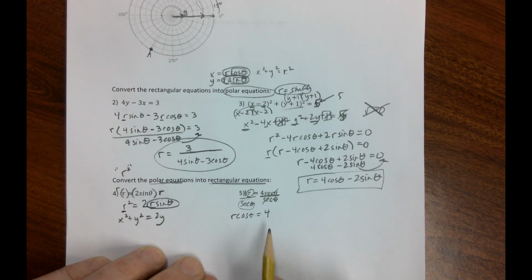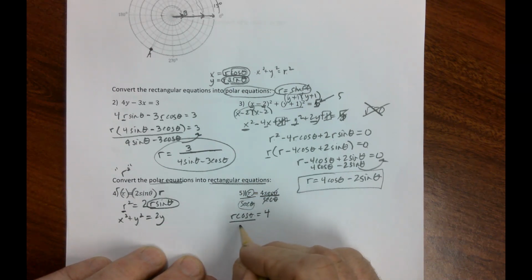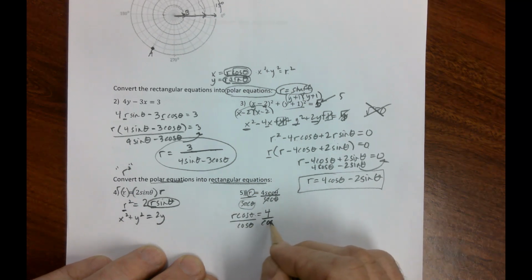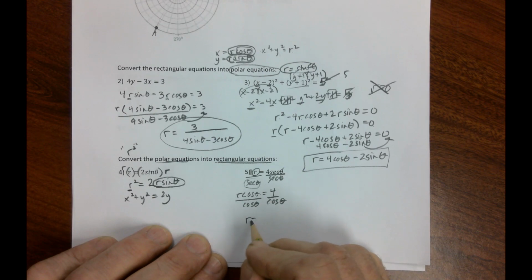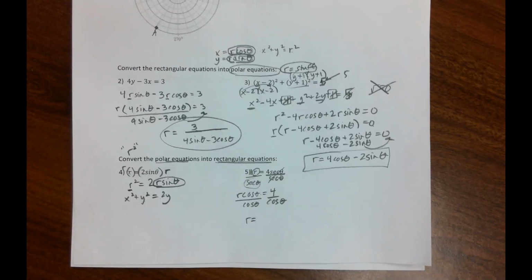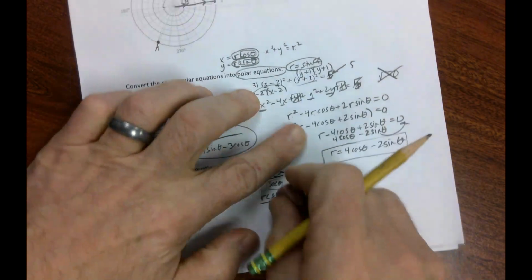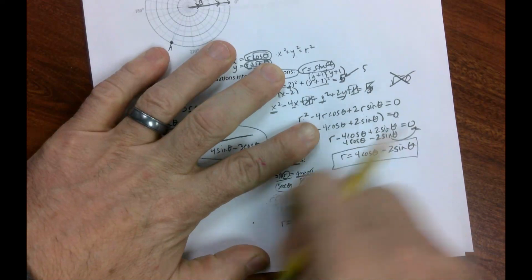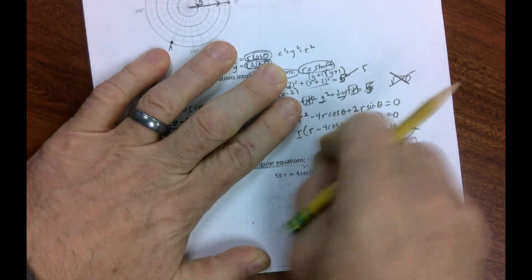So then, we are going to divide by cosine, because we got to solve for r. Divide by cosine. So we get r equals, what am I doing? You are seeing a teacher just have a meltdown right in front of your face.